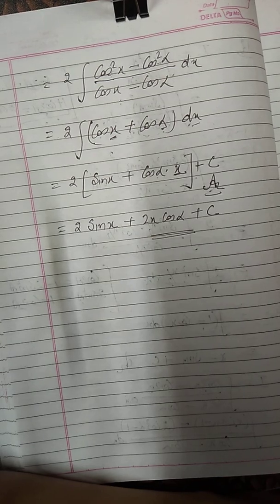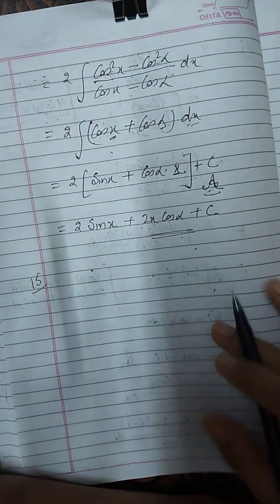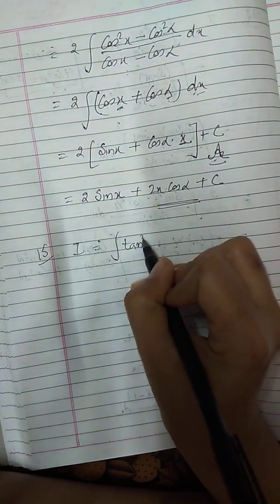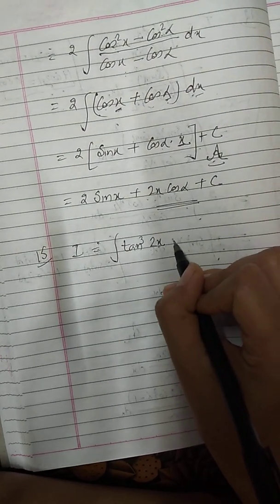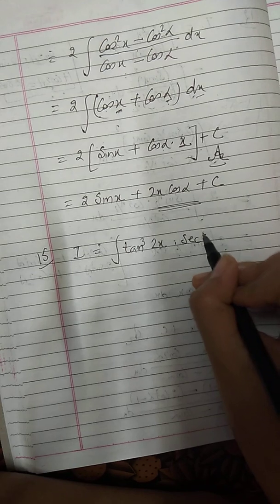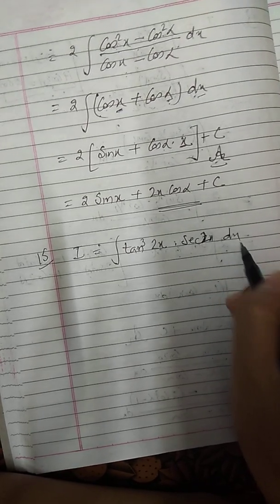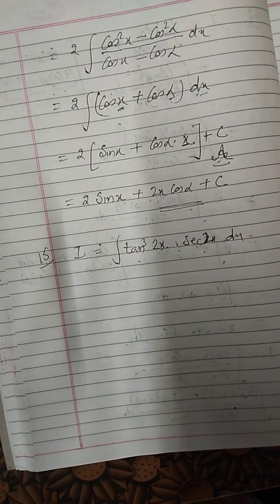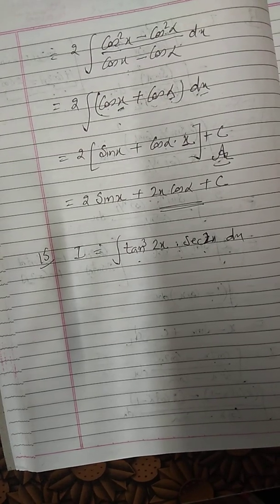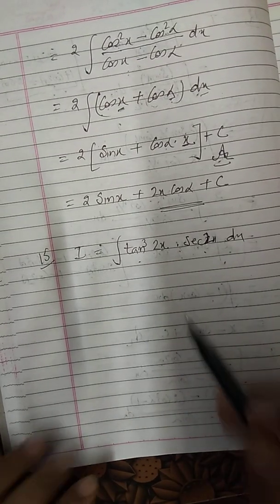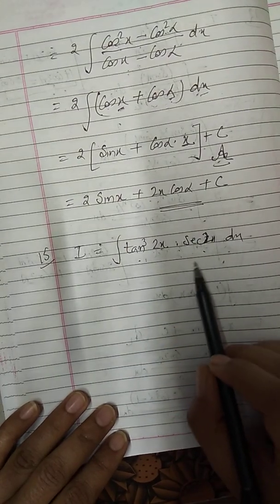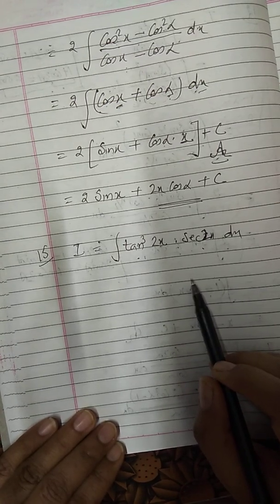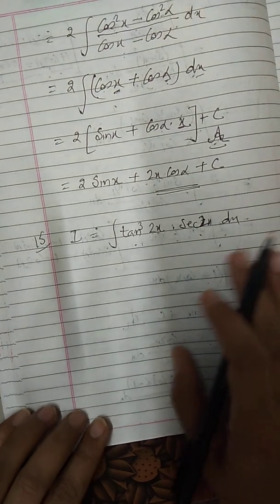Okay, sum number 15 we will try here. Sum number 15: we have to find the integral of tan cube of 2x into secant 2x dx. Angles are given. Now we know the relationship between tan and secant. The derivative of tan is secant square x. It means from this tan cube, if I take out one more secant, I can get secant square, and when I make the substitution of tan as y or t, secant square can come as the derivative, right?